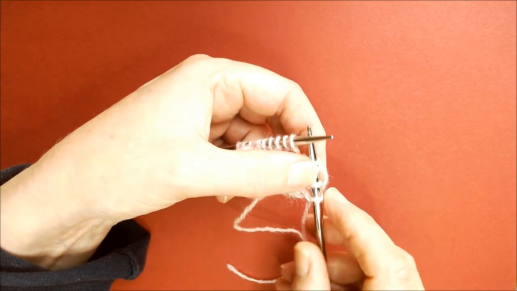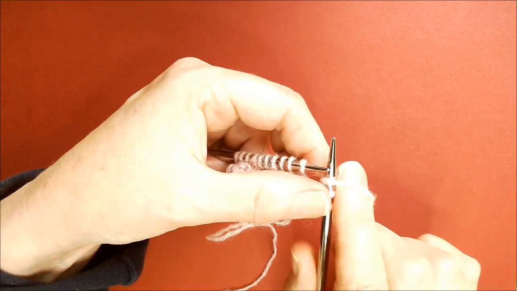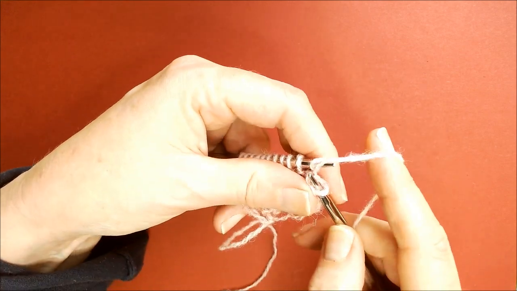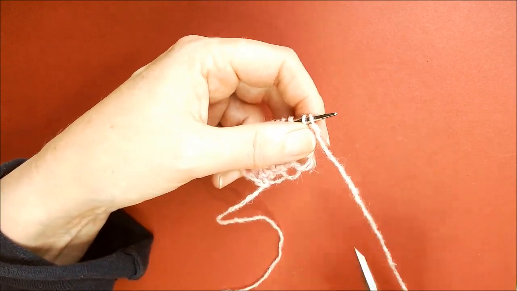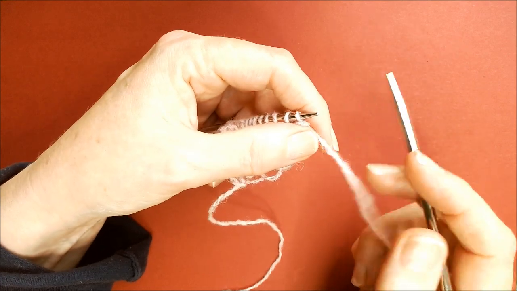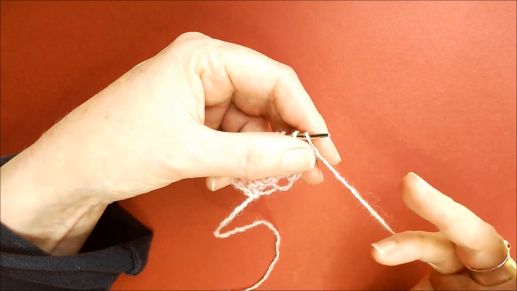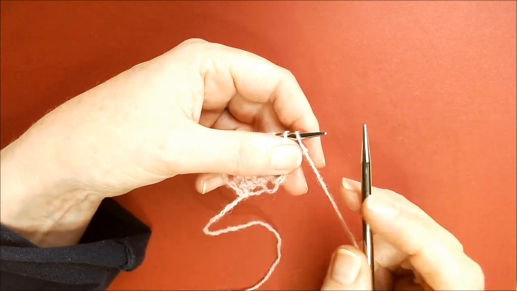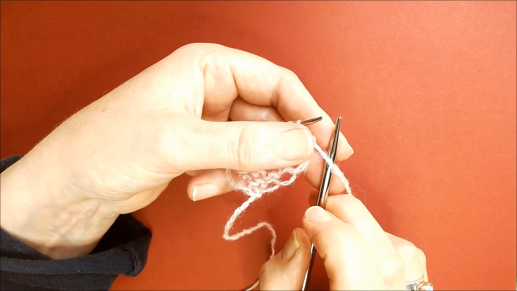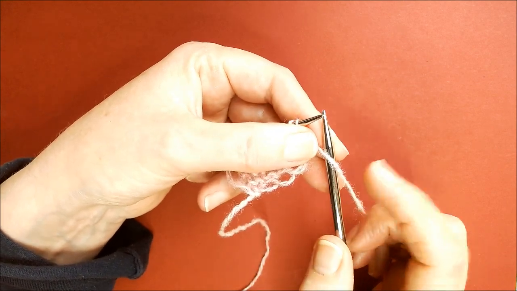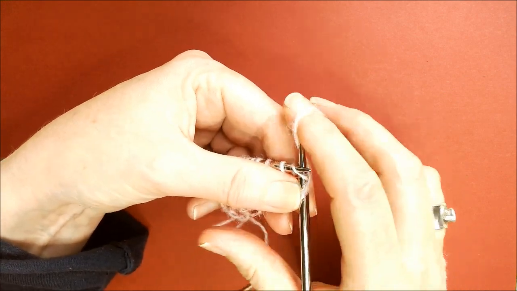Now, when you meet the yarn over at the beginning of the row, there can be some confusion as to how to make it. How am I going to make that yarn over running diagonally across the needle from front to back? Actually, it's really simple. All you've got to do is put your needle under the working yarn. So now the yarn is running from the front to the back of the needle. Then you go ahead and knit the stitch.